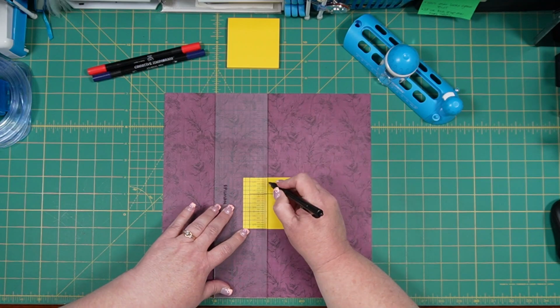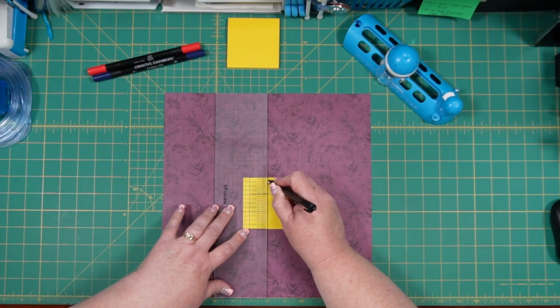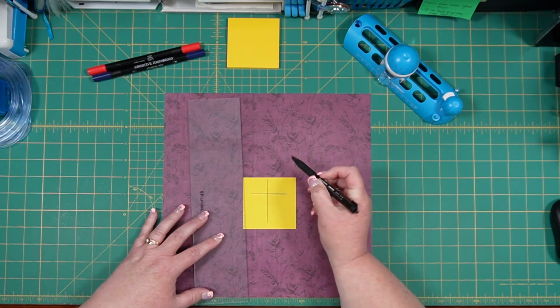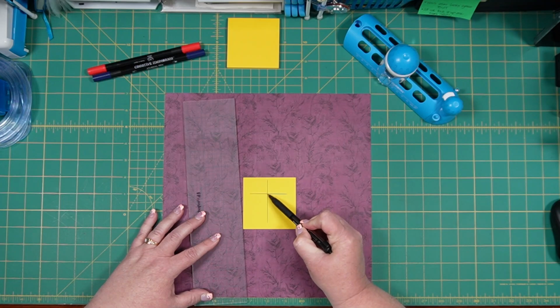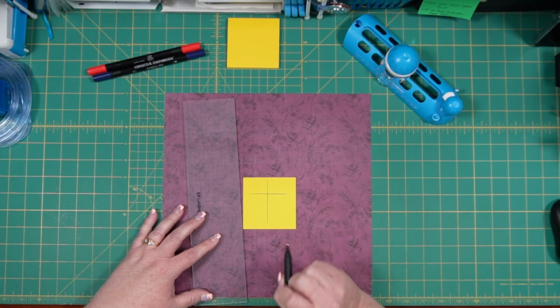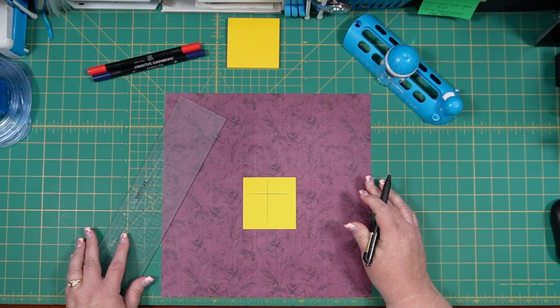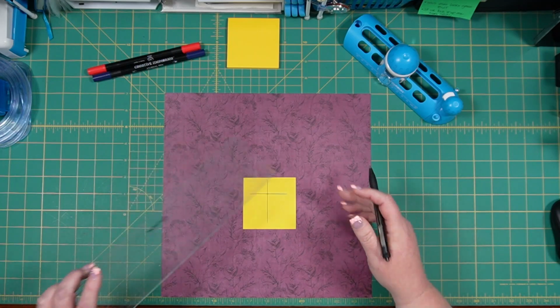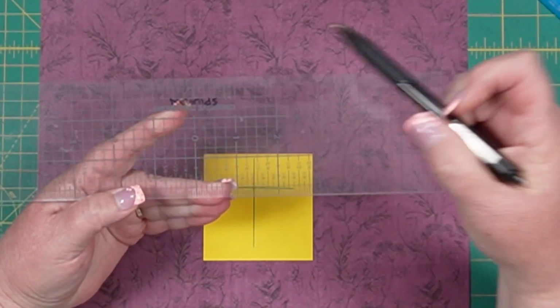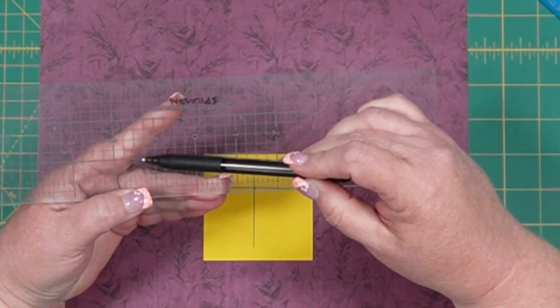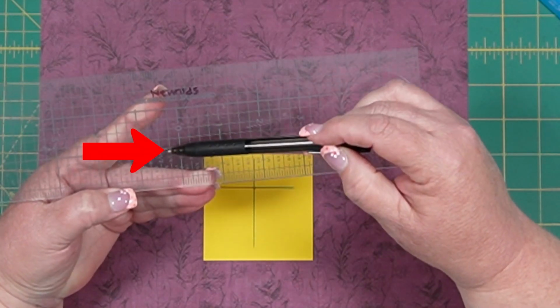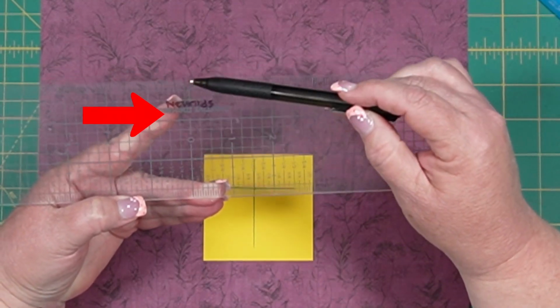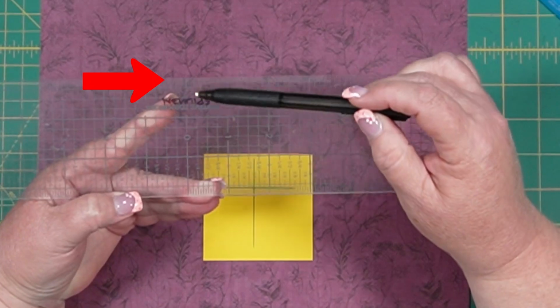Okay, and I'm going to just make a line for my 6-inch. So we know this is the exact center of this piece of paper. All right, now what I'm going to do, and this is the key I have found, on your ruler you can see you have a 1-inch mark, a 2-inch mark, and the ruler is 3 inches wide.